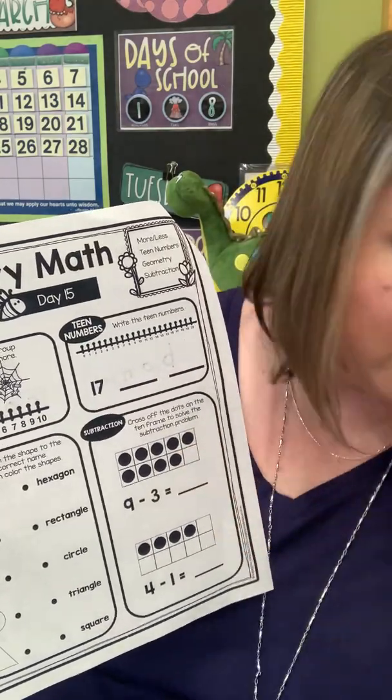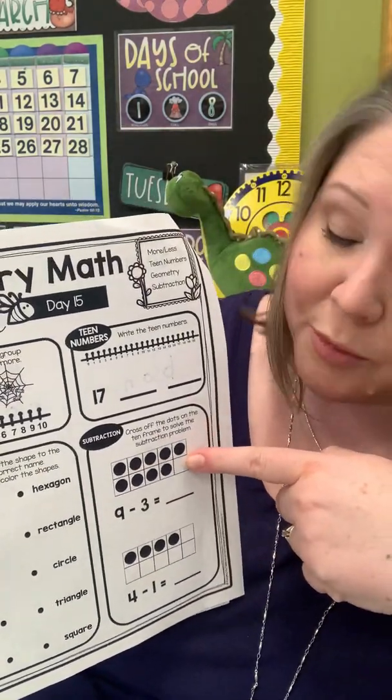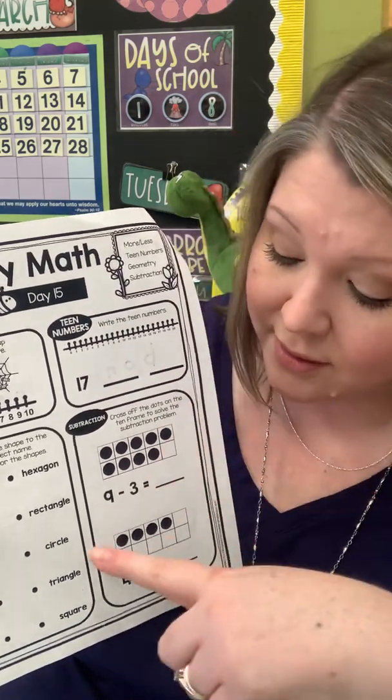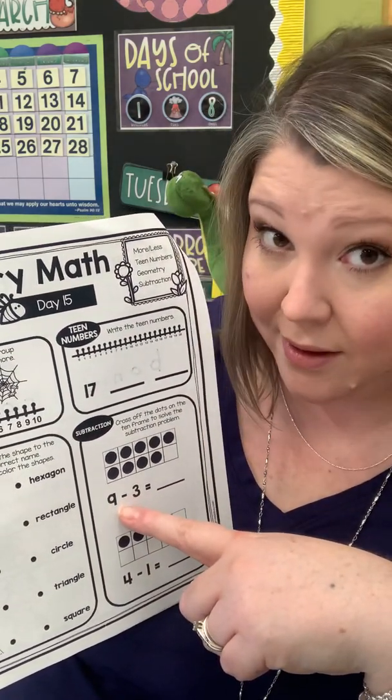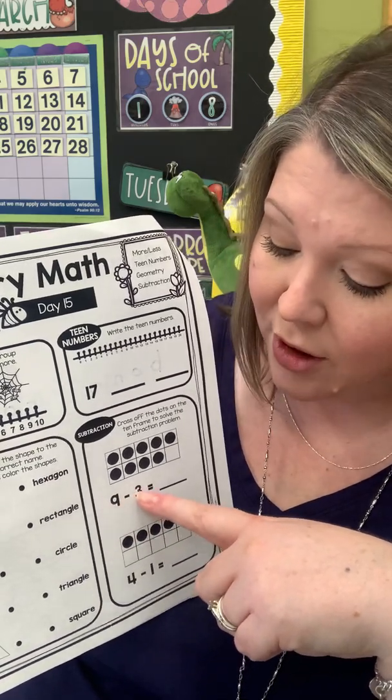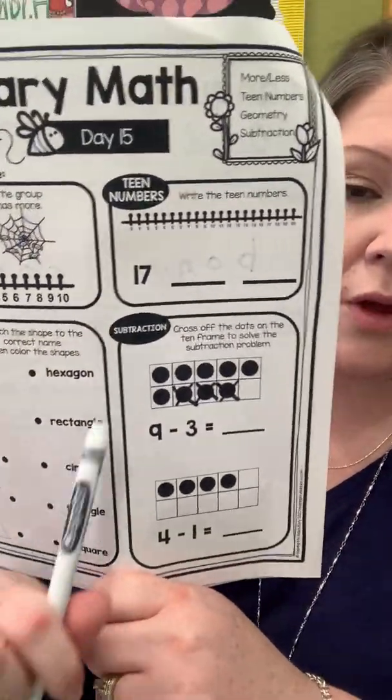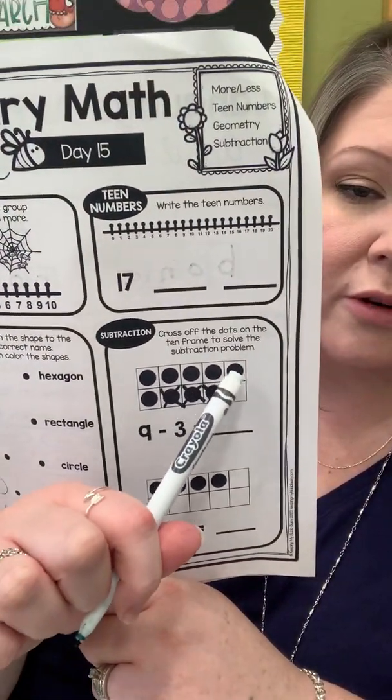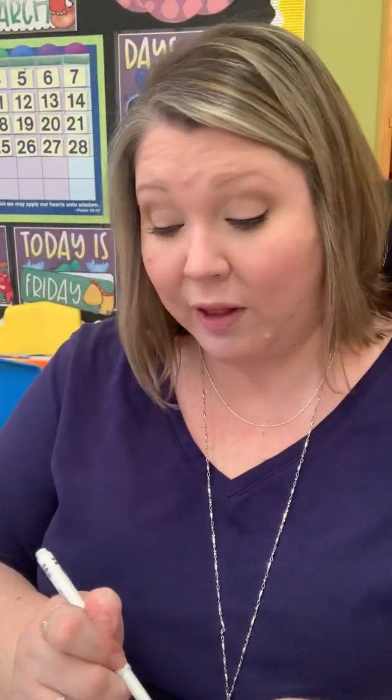And then right here, we're doing subtraction. We have 9 dots. 9 take away 9 minus 3. So you're going to take away 3 of those dots and see how much is left. 1, 2, 3, 4, 5, 6. So 9 minus 3 is 6. And then I want you to do the last one by yourself. It is also minus. Take away 4 minus 1.